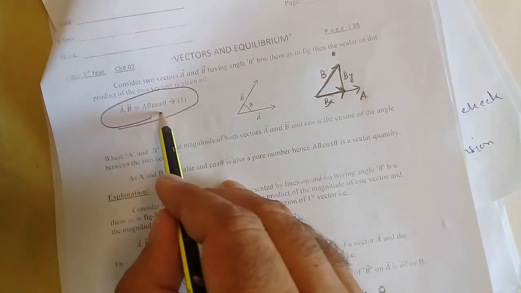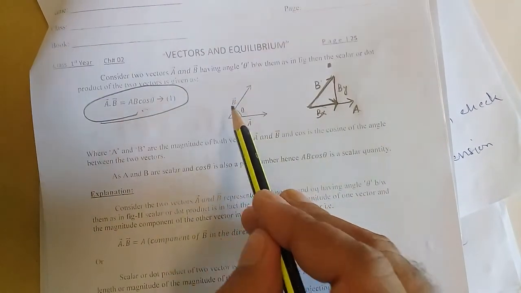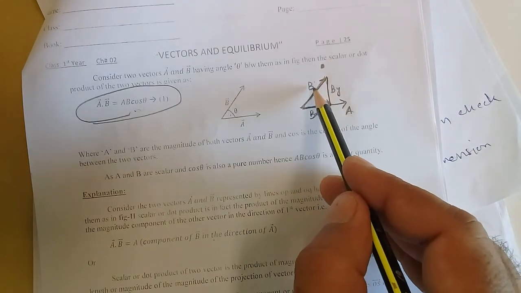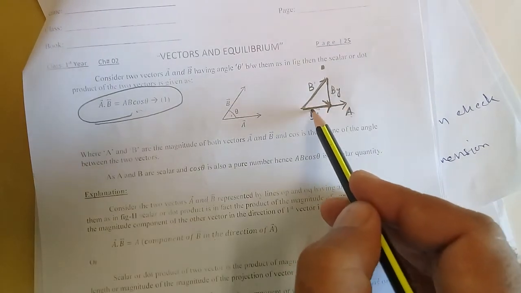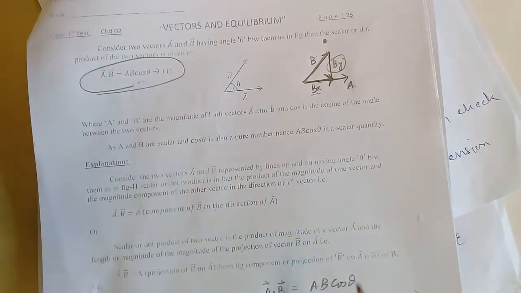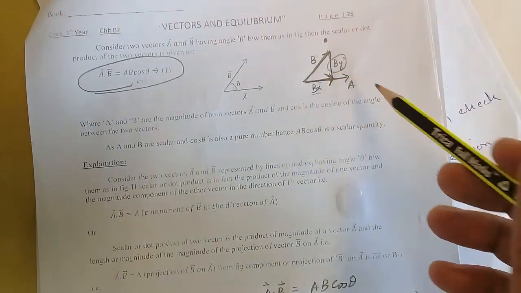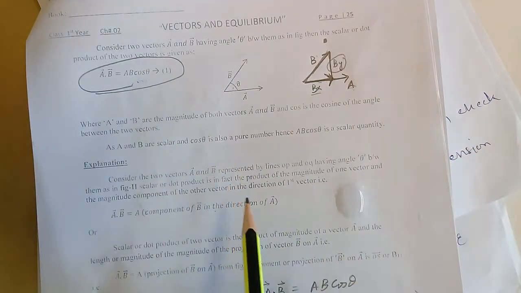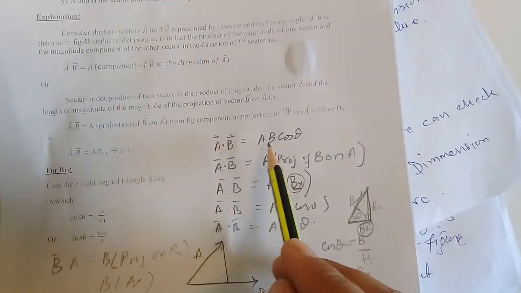Now the question is how we can get this equation. So I have given this example: A and B making an angle of theta. Now we want to resolve B into its components By and Bx. We will take the component which is parallel to A, which is called Bx. The question in your mind is why we are not taking By. If we take By, that means we are taking the vector product. It gives no result here, because cos 90 is equal to 0.